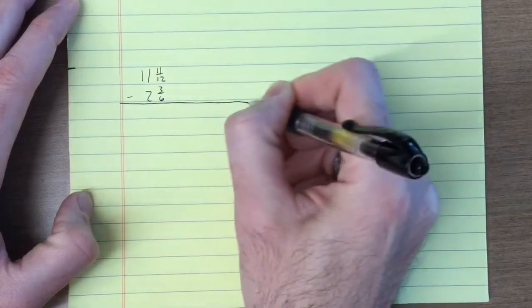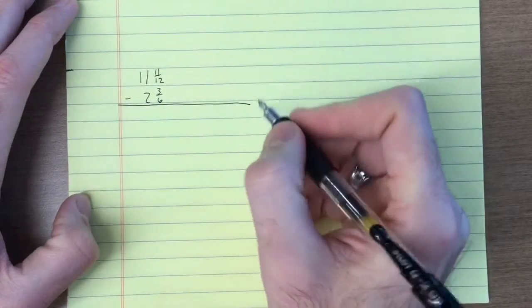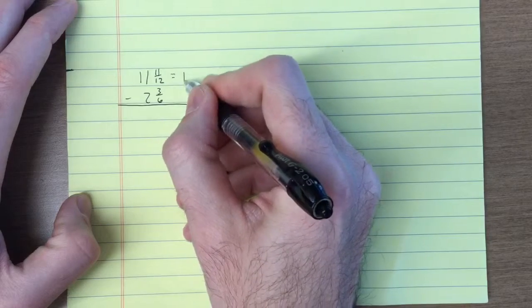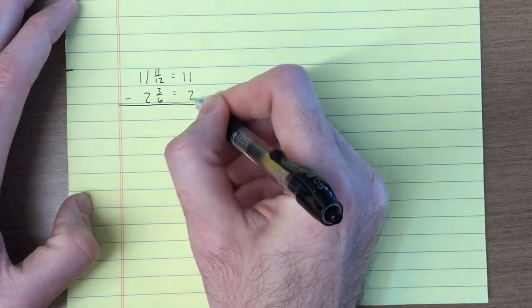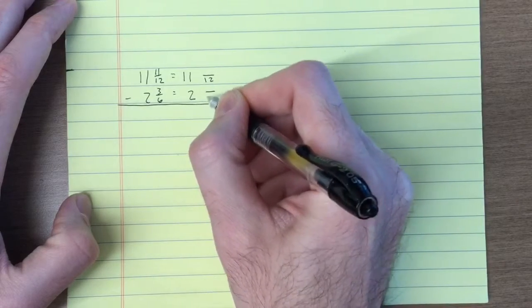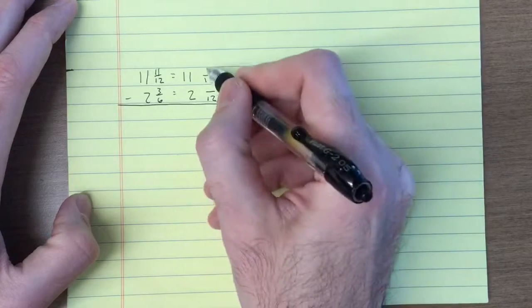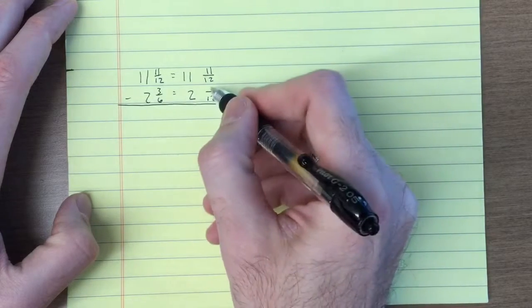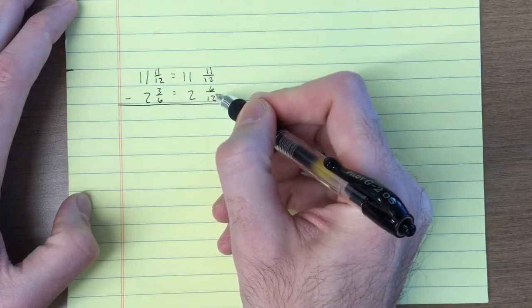You give it a try. All right, if you did that correctly, you would have brought over your 11 and your 2, and then made equivalent fractions for twelfths. 11 twelfths stays the same. 3/6 becomes 6 twelfths. They're equivalent.